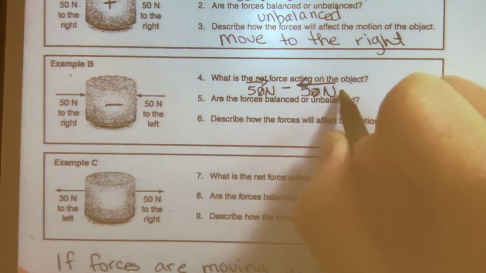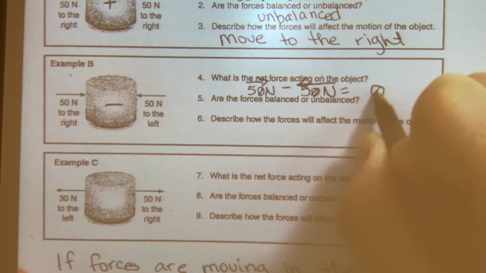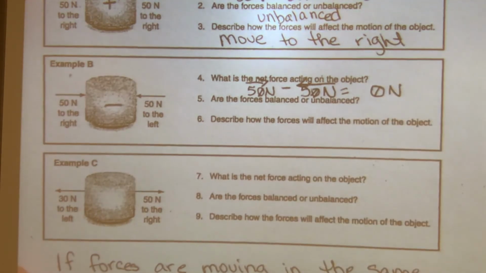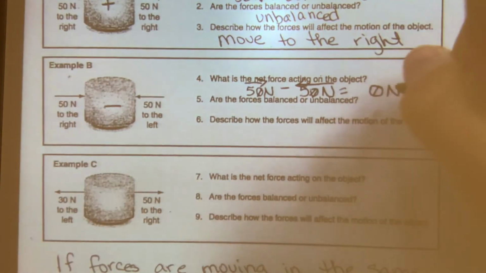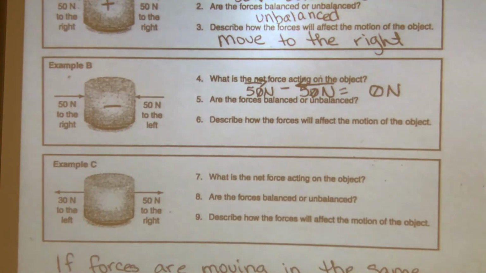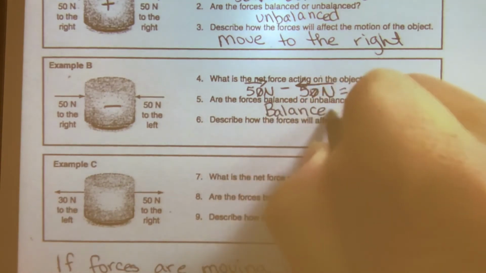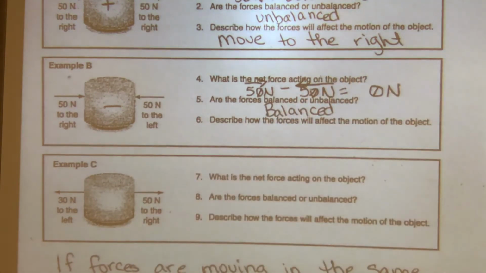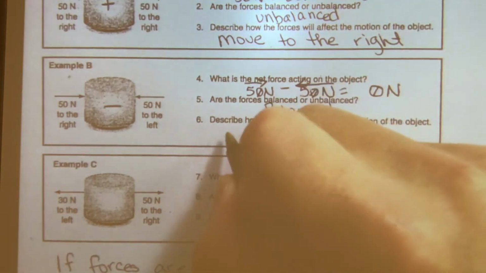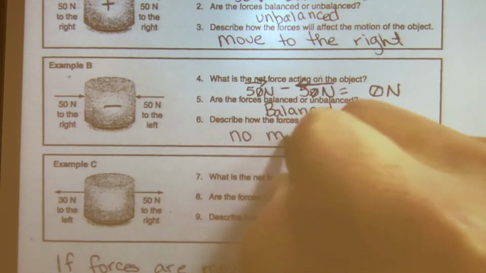Well, 50 minus 50 gives me 0 newtons. So is there any force acting on the object? If I don't have any newtons acting on it, then I can say that it's balanced. My object would not move. So on the next one, where it asks how it will affect the motion, there's going to be no motion.